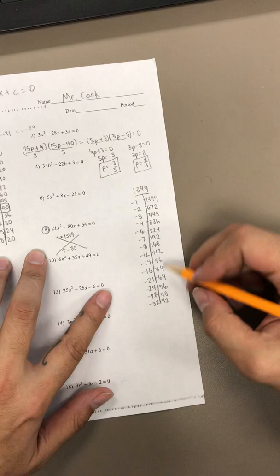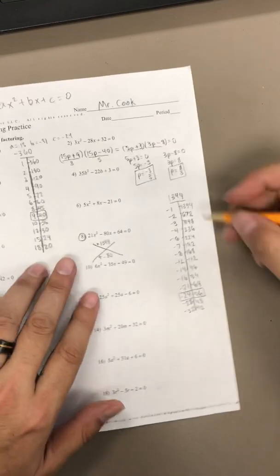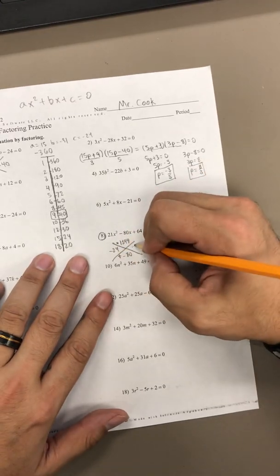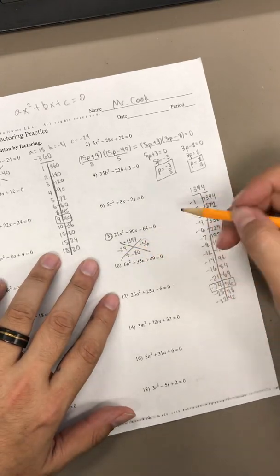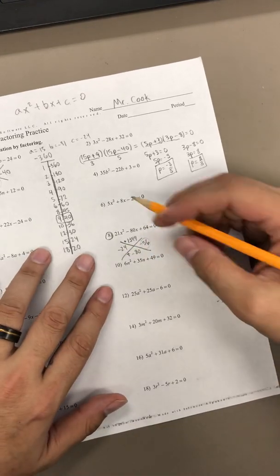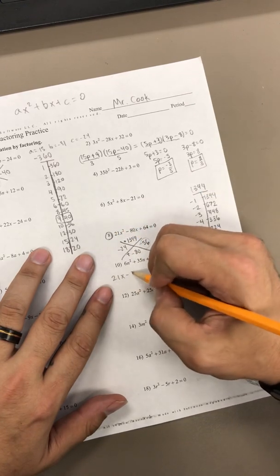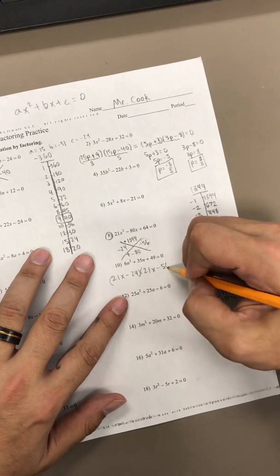Okay, and then if you add all the numbers correctly, then you'll end up with negative 24 and negative 56 that add together to be negative 80. So those are the numbers that go over here, negative 24, negative 56. So now that we've established these two numbers, we just continue with our factoring algorithm. We've got 21x, so we've got 21x minus 24 for one factor, and then the other one's 21x minus 56.